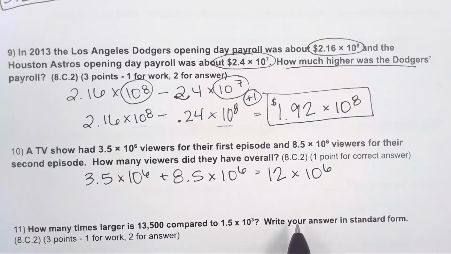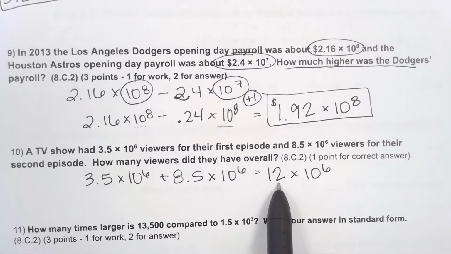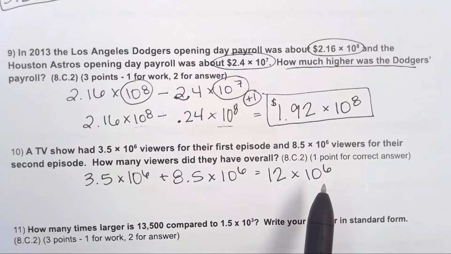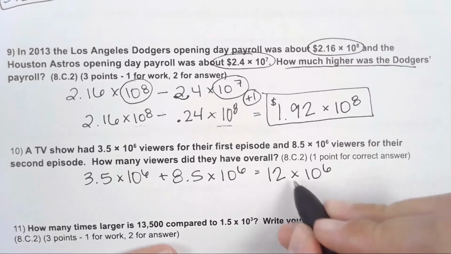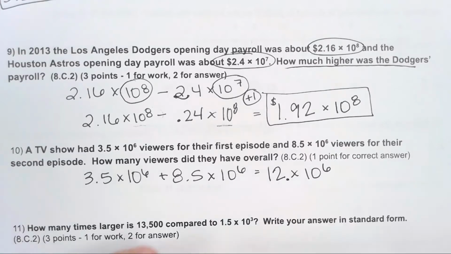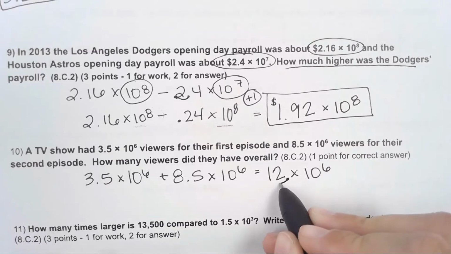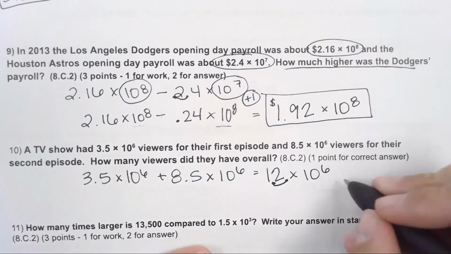Now, a lot of students are going to stop here and they're going to say that this is their answer. However, as soon as you see your constant, remember your constant has to be a number between 1 and 10. So if your constant is not a number between 1 and 10, this is not in scientific notation form. So what you're going to have to do is remember where the decimal point is at, which in any whole number it's at the very end. You then are going to have to move your decimal point until you get a number between 1 and 10. So if I move it to the back one, I now get 1.2.